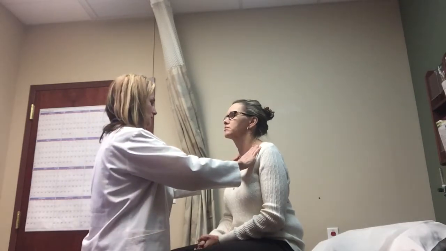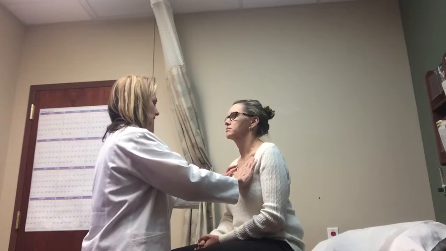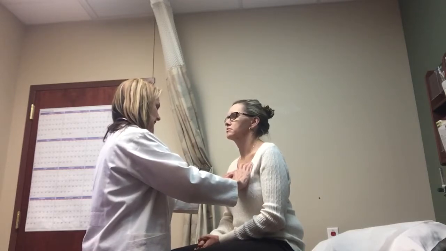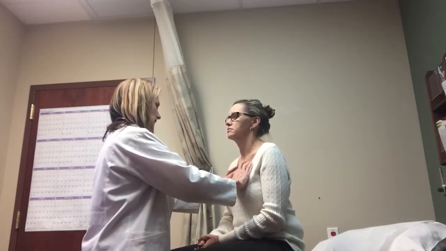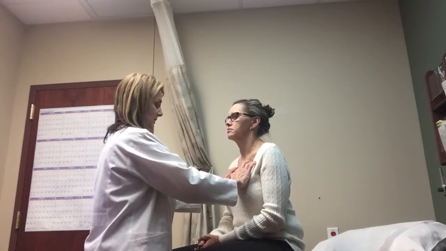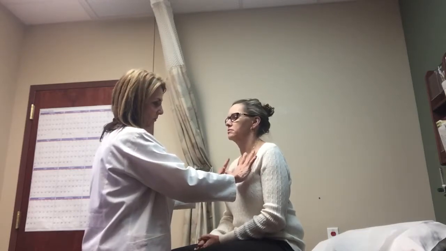I'm also going to feel here for any crepitus under the skin, which is a bubbly feeling, and it might be heard as a popping sound. I don't feel that, and that's good, because that would mean that there might be some air under the subcutaneous tissues, and that might be indicative of a pathological process, so that's good.